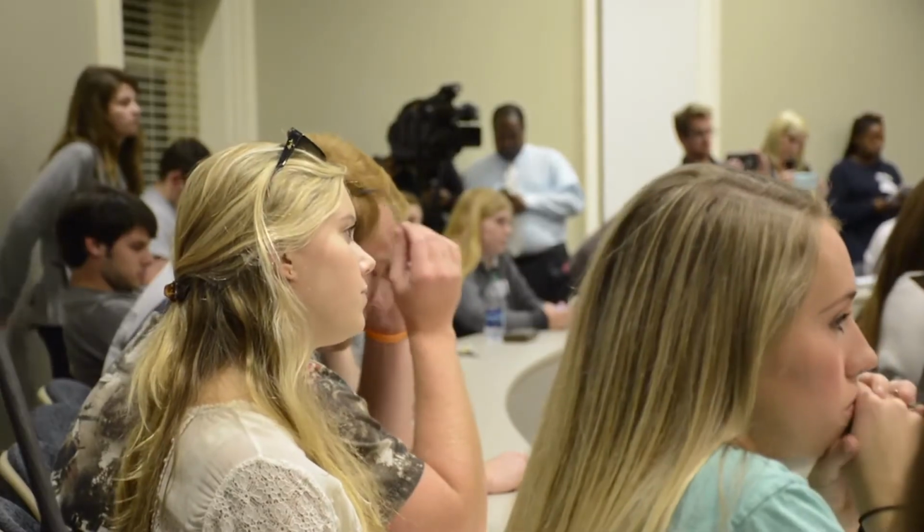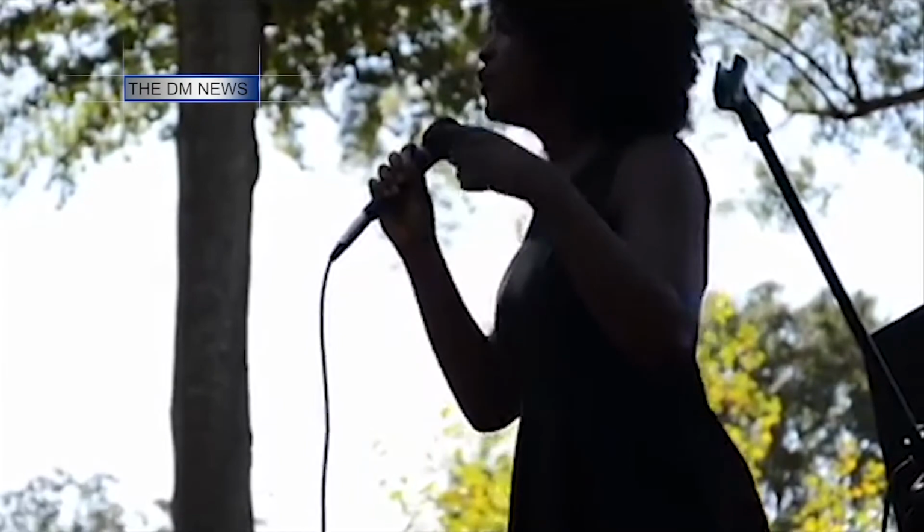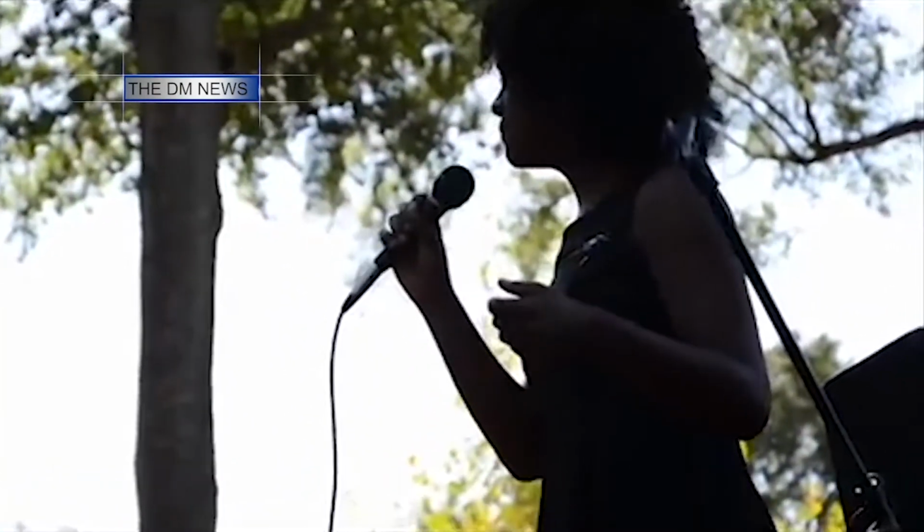Tensions ran high in Bryant Hall last night as 49 ASB senators debated whether the current state flag should fly on the Ole Miss campus. The debate was extended 30 minutes to allow everyone a chance to voice their opinion. Debate spectator Camille Walker was a speaker at last Friday's rally promoting the resolution.